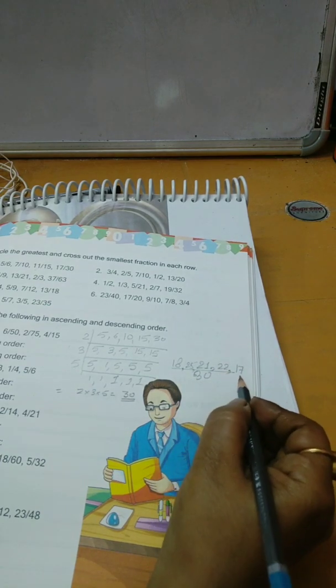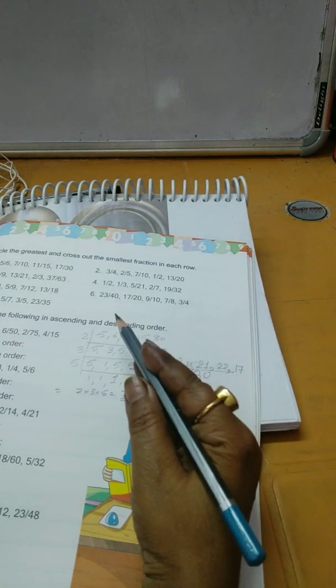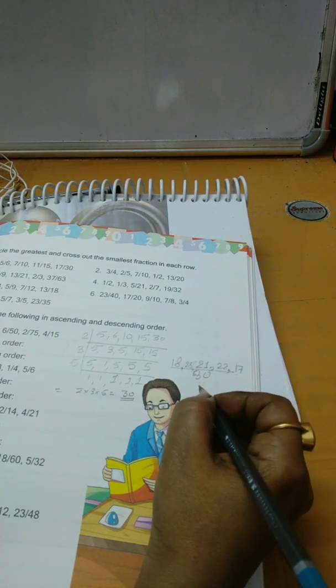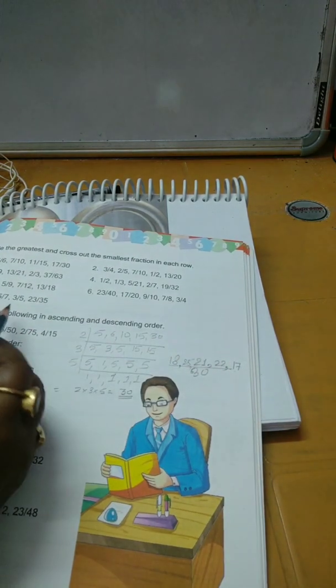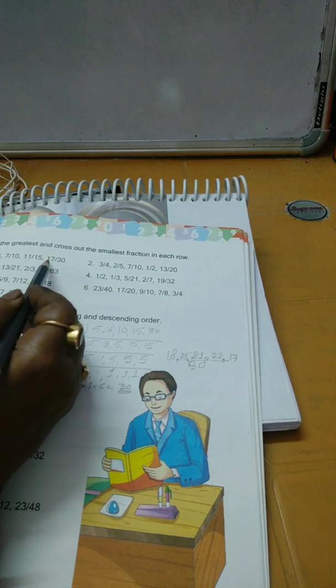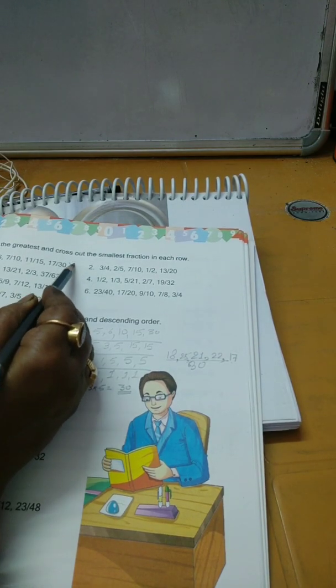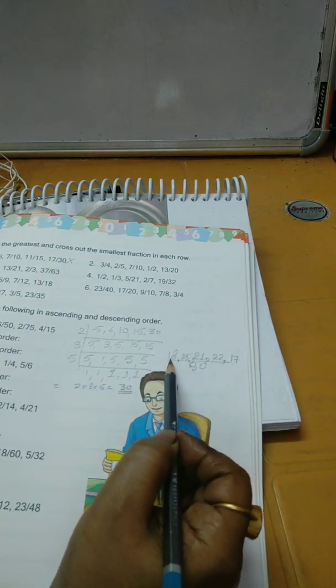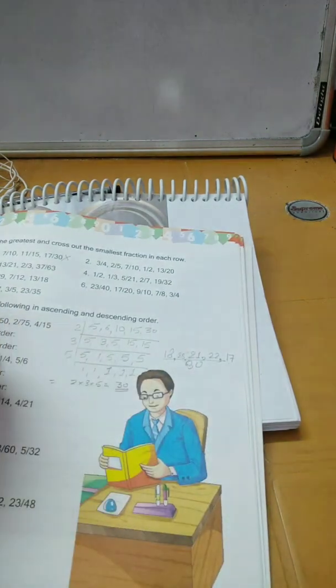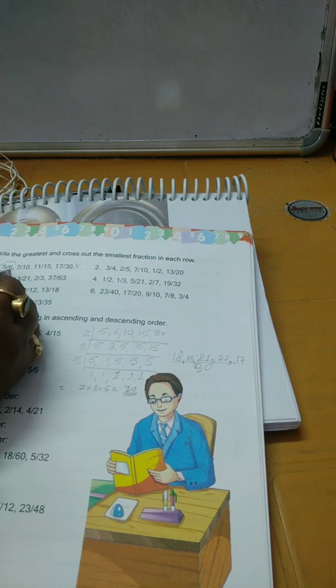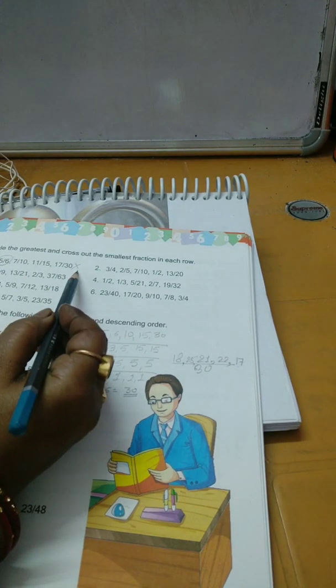So which is the least? 17 is the least, means 17 by 30 is the smallest. What we have to do is cross out the smallest and circle the greatest. So which is greatest? 18, 20, 25. 25 is greatest, means second one, 5 by 6. So 5 by 6 is greatest and 17 by 30 is the smallest.